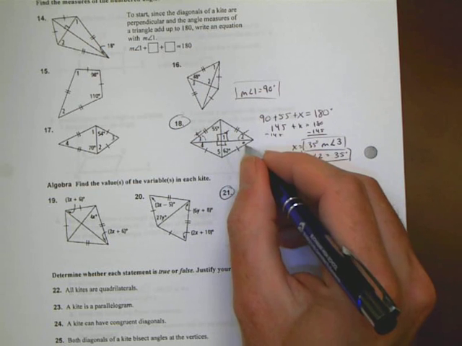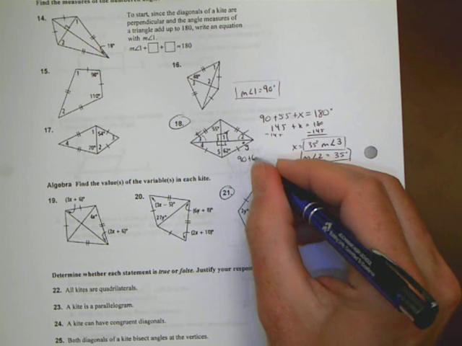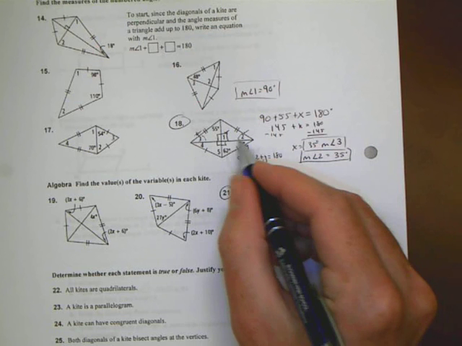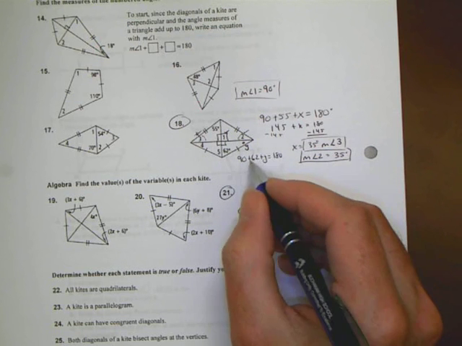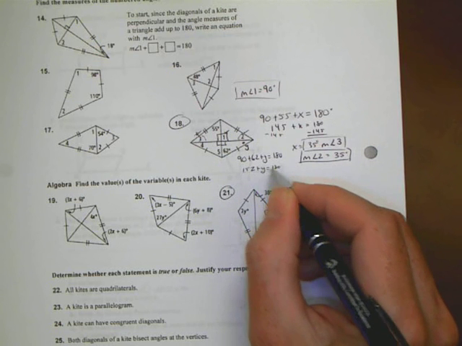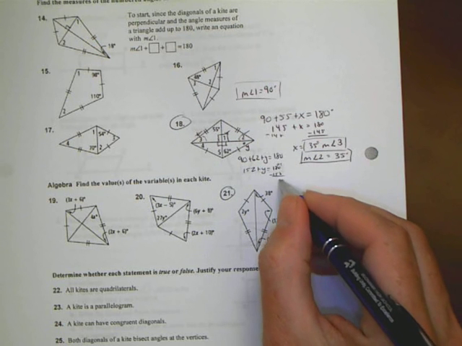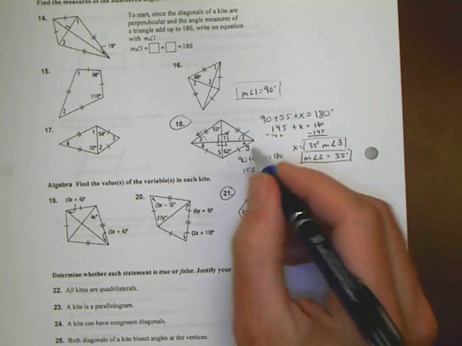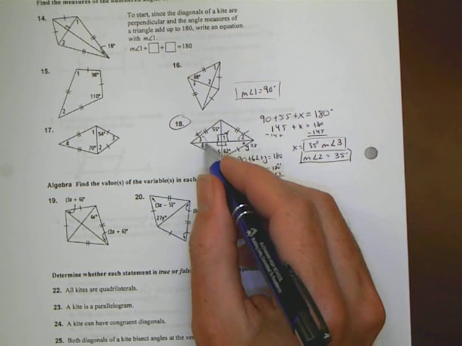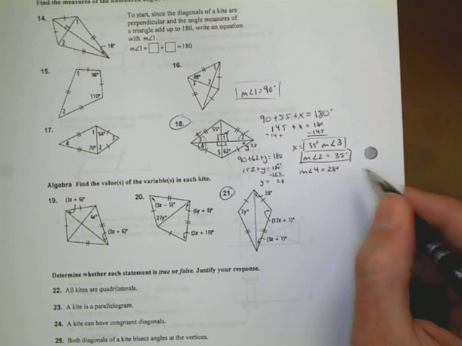We'll call this y for now. Why? Because we want to. And we're going to say that 90 plus 62 plus y is going to equal 180 degrees for this triangle right there. So 90 plus 62, I get 152 plus y equals 180. I'm going to go ahead and subtract 152, and I'm left with 28 equals y. So this space right here is 28 degrees, which really means that the measurement of angle 4 is going to be 28 degrees there.